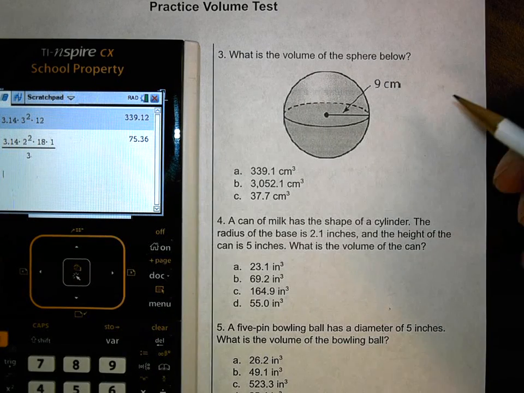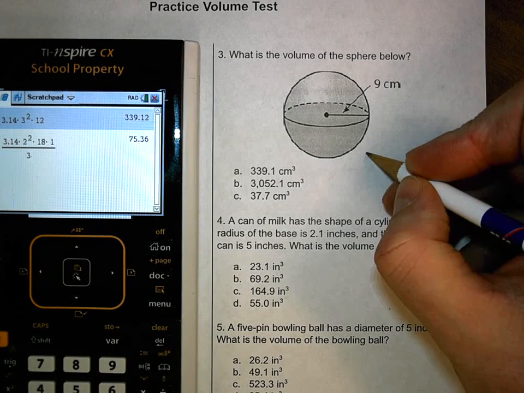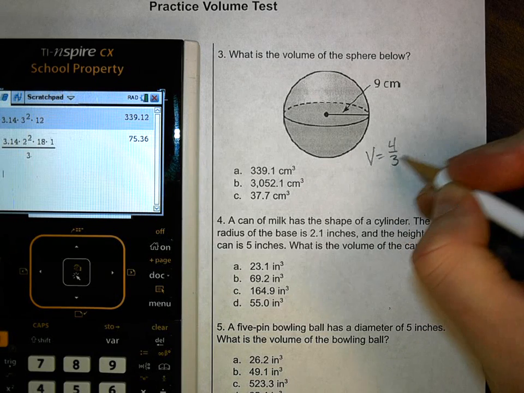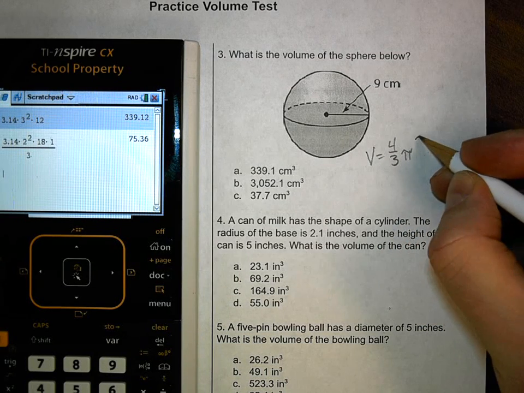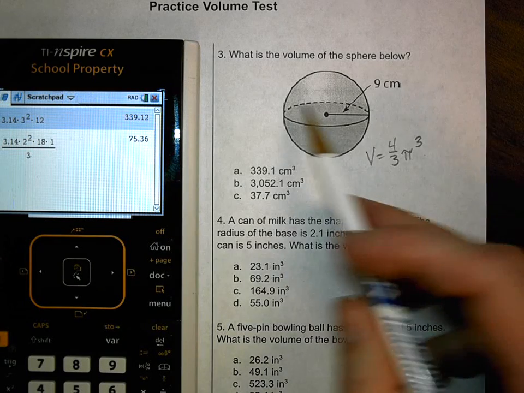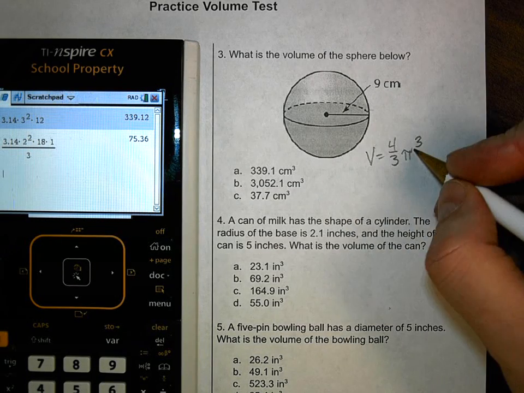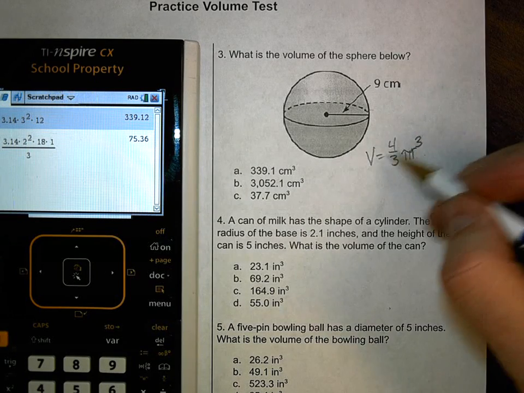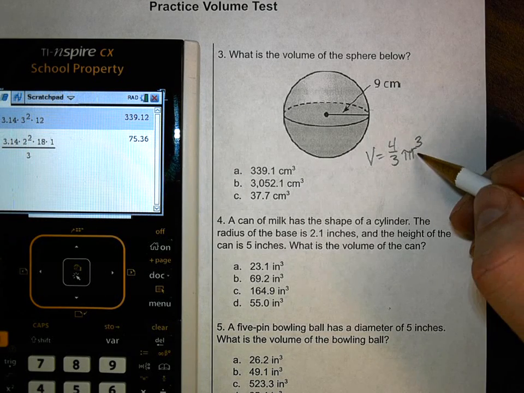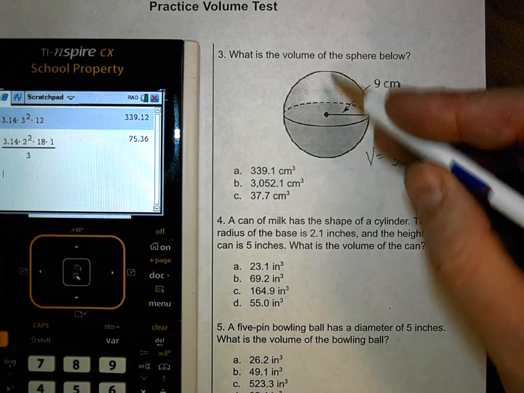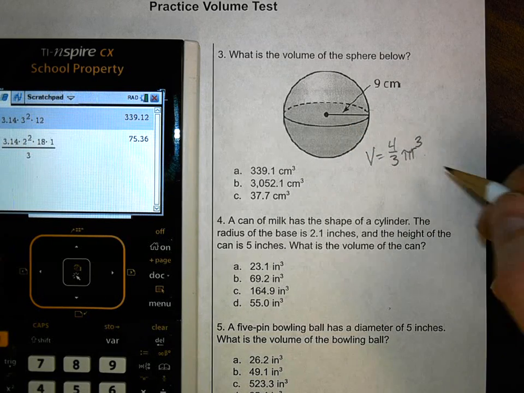All right. Question 3. What is the volume of the sphere below? Remember, volume of the sphere, volume equals 4/3 pi, and in a sphere you've got r cubed. Oops, sorry, I said r squared, it's r cubed. Volume equals 4/3 pi times r cubed. Radius is halfway across, and your height is actually again your radius.